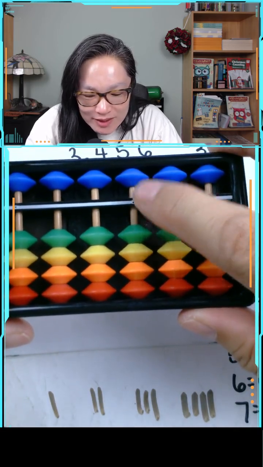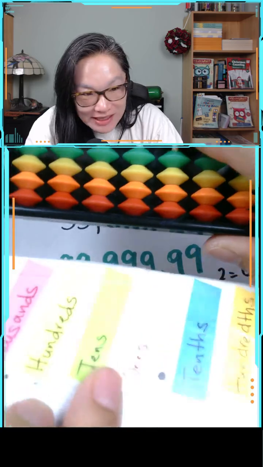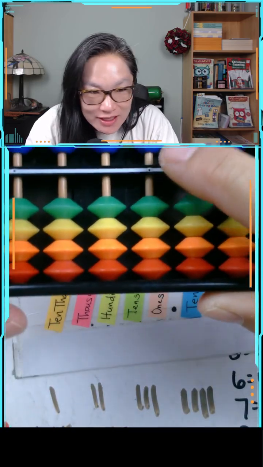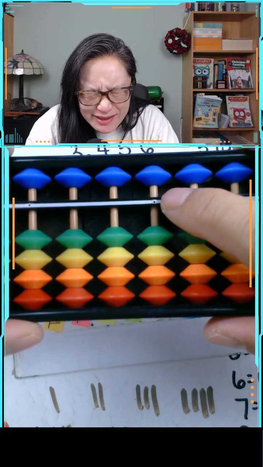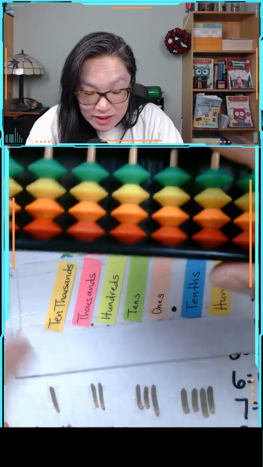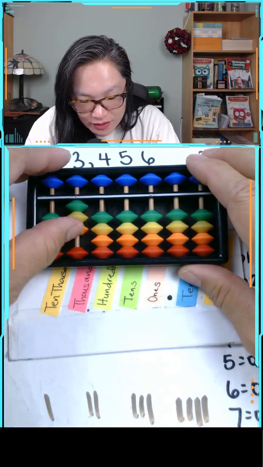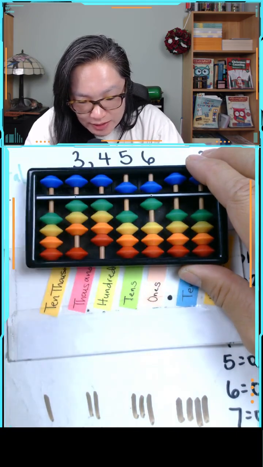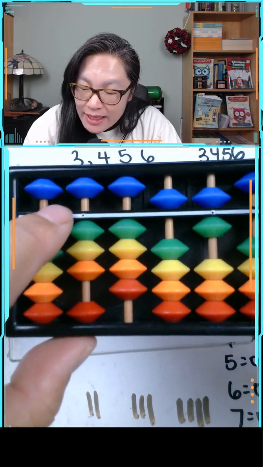Here's my ones place. My ones place is located with this label. It's just the label. It just labels my ones place. So when I look, I could do 6, right? 3,456. So when you're looking, I have another dot here. This dot tells me a comma.